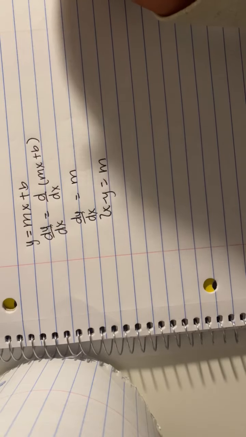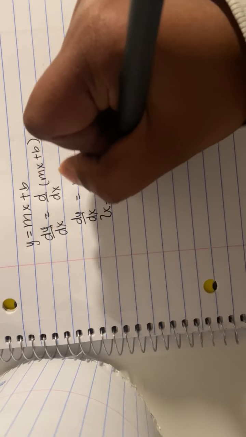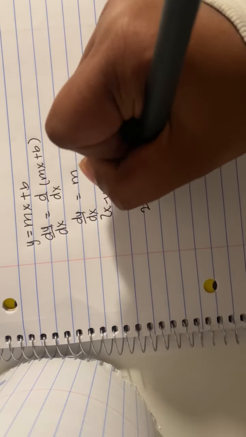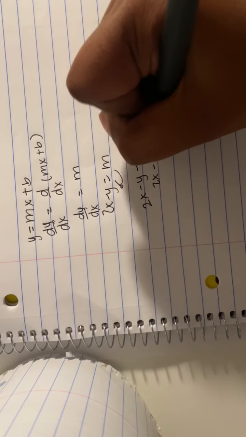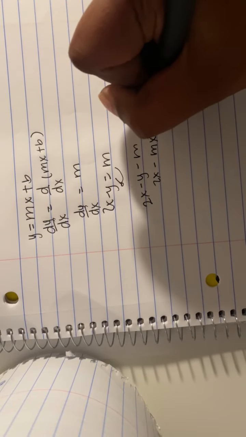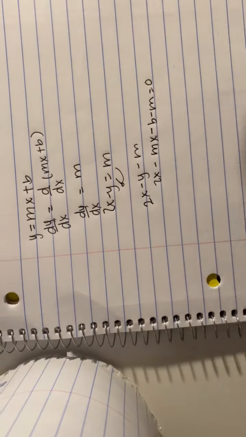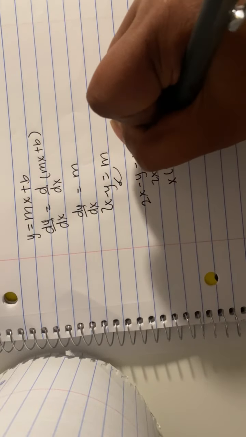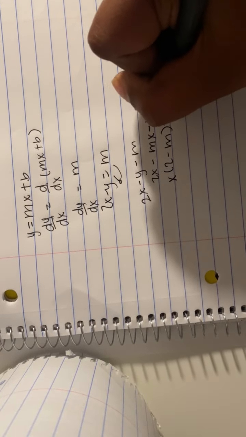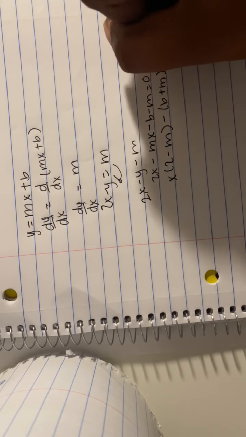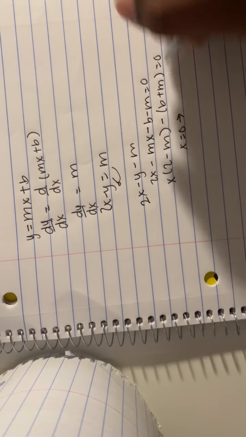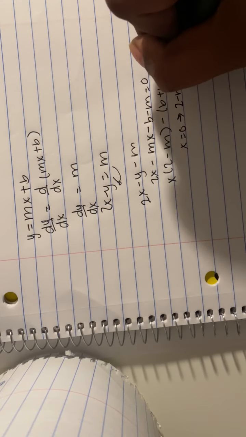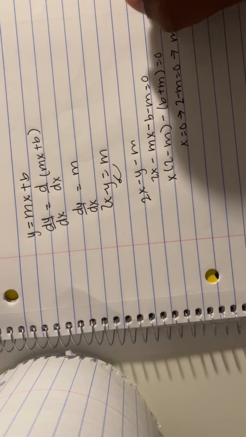So then we basically bring everything to one side, 2x minus y minus m. We know that y equals mx plus b. So it's 2x minus mx minus b minus m equals 0. So I take x out, so (2 minus m)x minus b plus m equals 0. So when x equals 0, 2 minus m equals 0, so m equals 2.